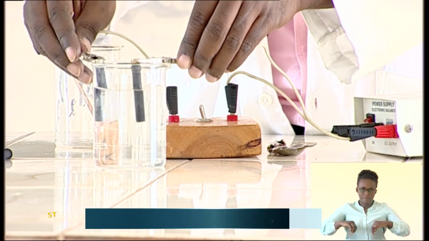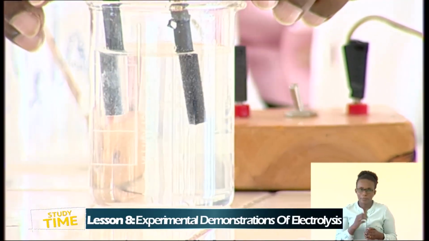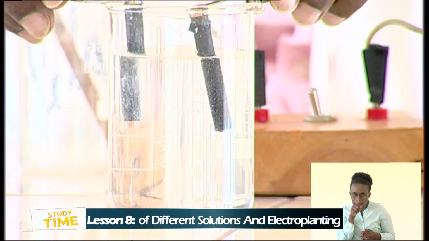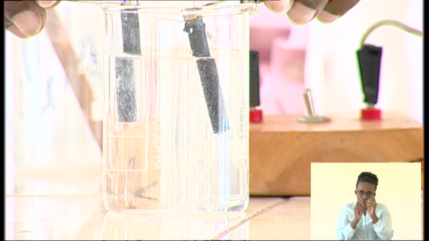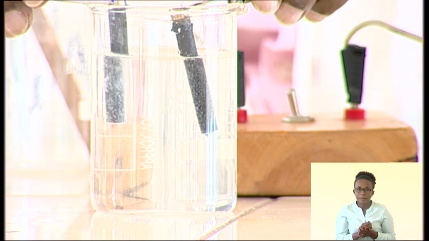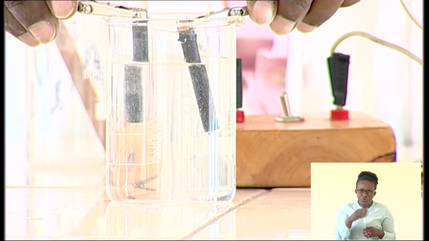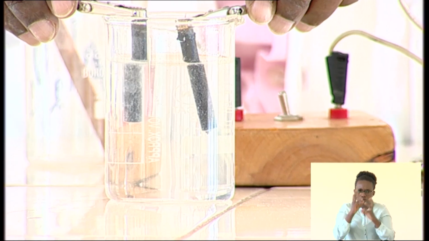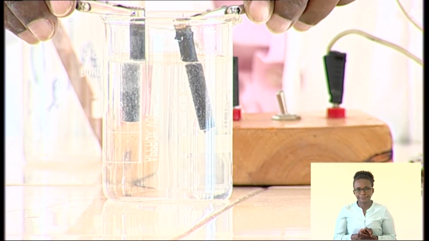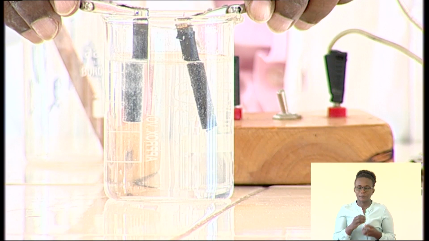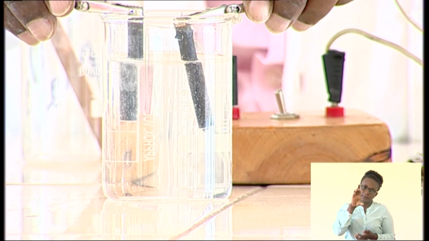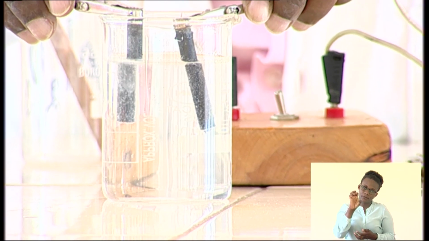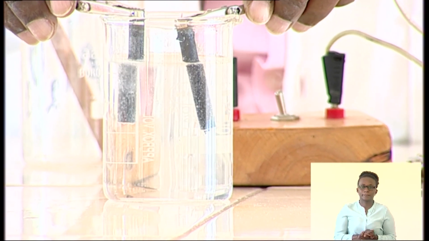What is happening? Just look inside. I just want you to see what is happening. There are bubbles of gas, and I think all of them are colorless. They are colorless gas. You see the bubbling taking place. I hope you are seeing it properly. That means the gases are being produced.